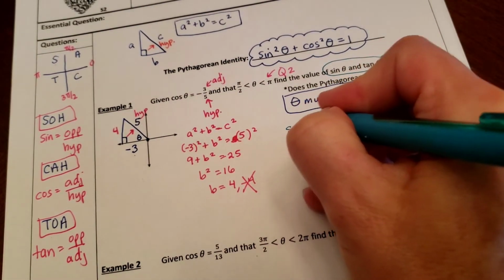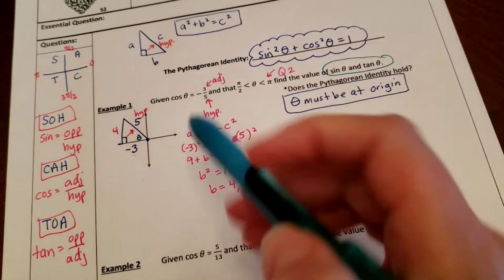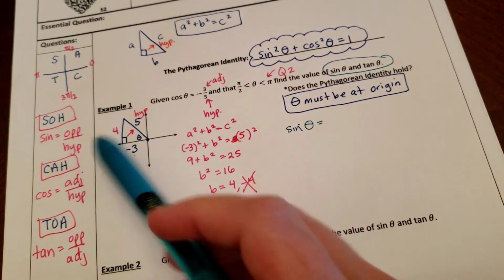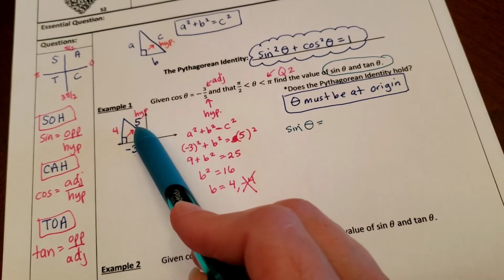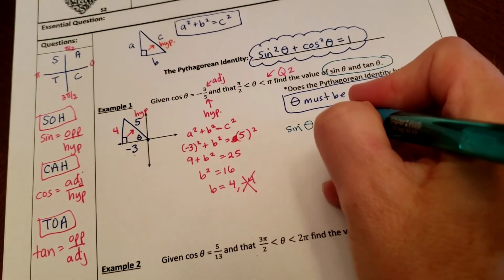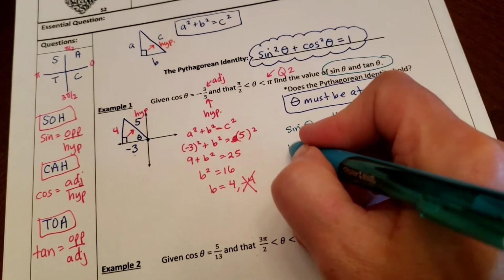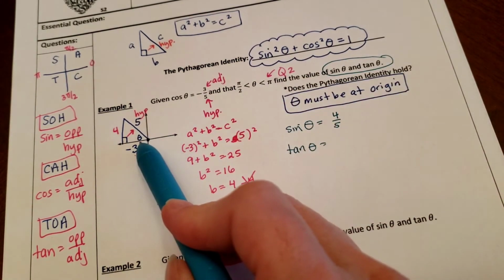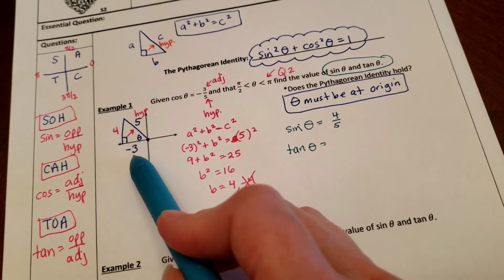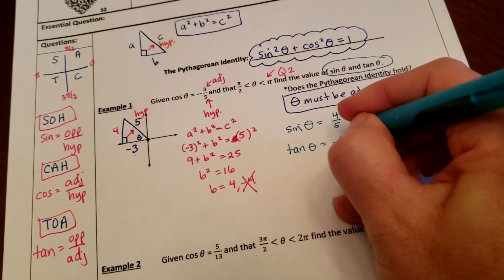So sine of theta, and so remember what sine is. Sine is opposite over hypotenuse. So again, it's in reference to this theta. So opposite is 4, hypotenuse is 5. And then tangent of theta, again, here's theta, is going to be opposite over adjacent, so -4/3.